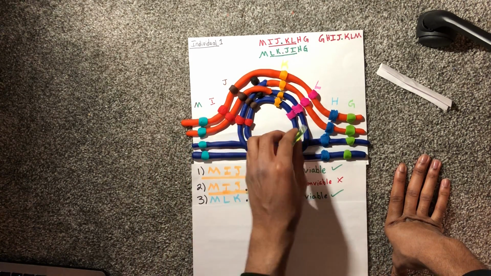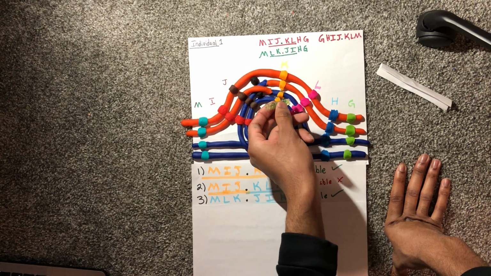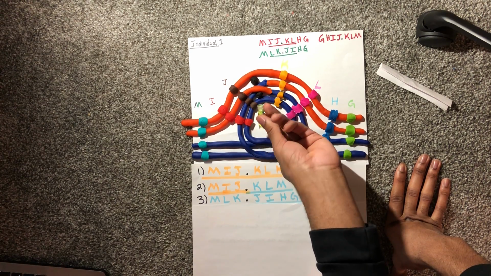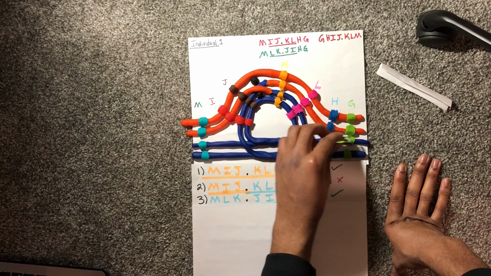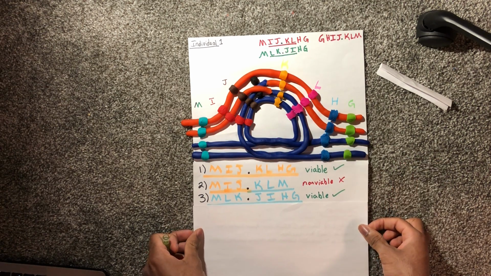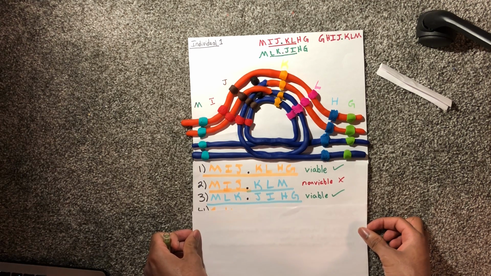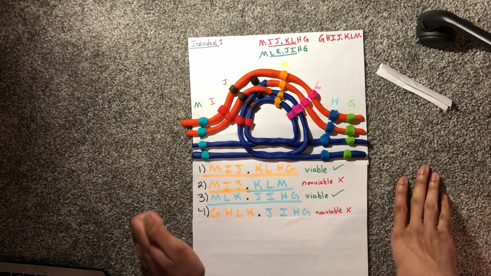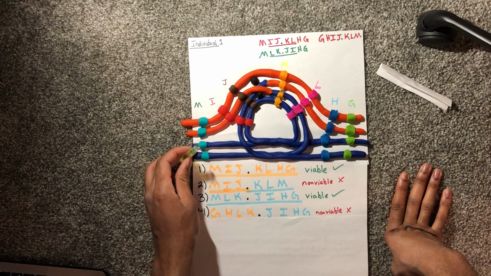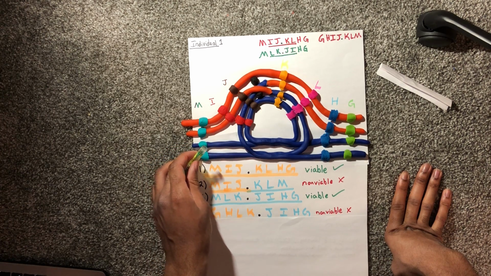For 3, we're going to start with M. We're going to go up through our loop, hit L and K, hit our centromere, hit J and I, and then come out at H and G. Because we hit all of our checkpoints and did not repeat or delete, that is a viable course to use.